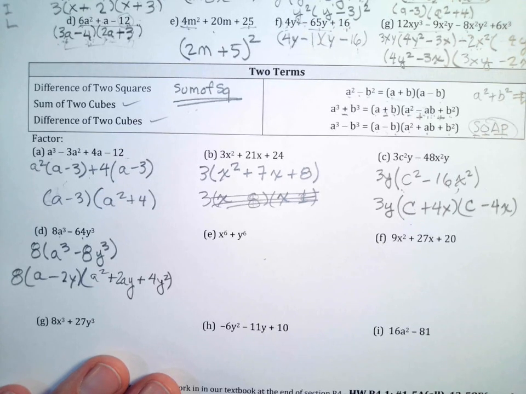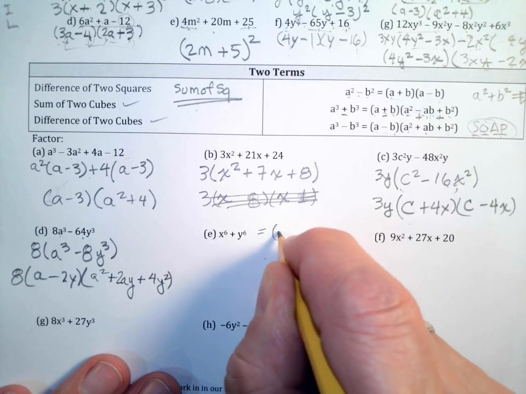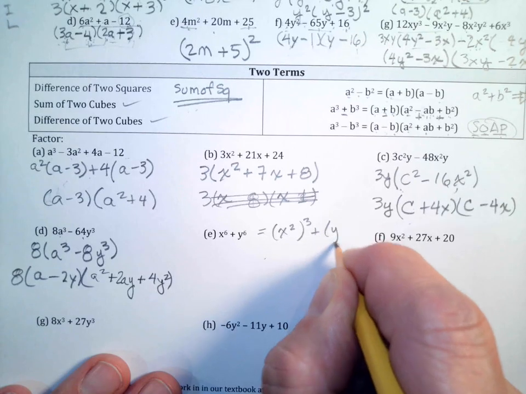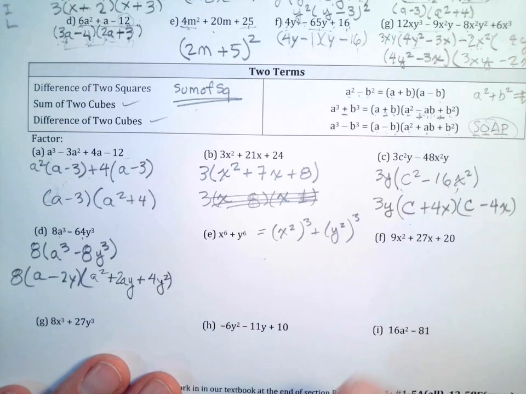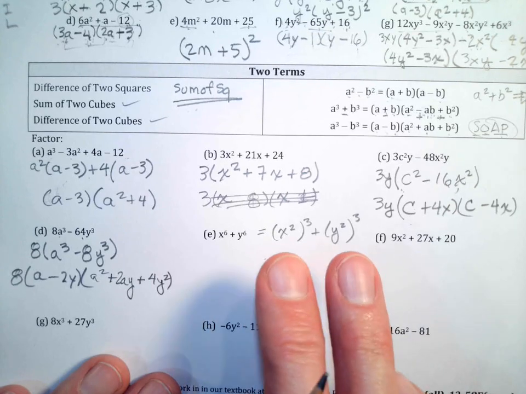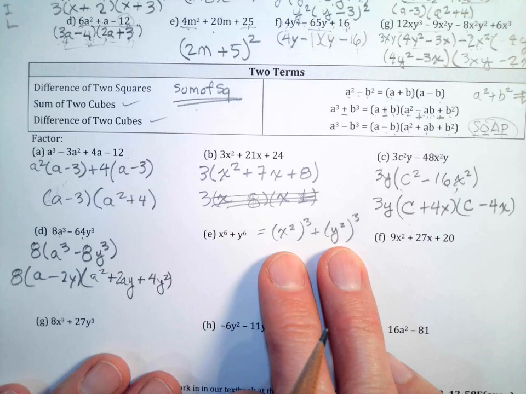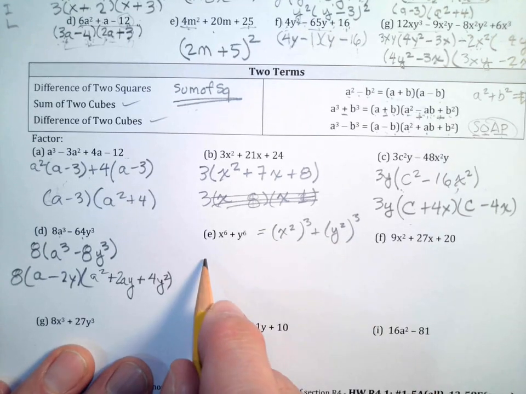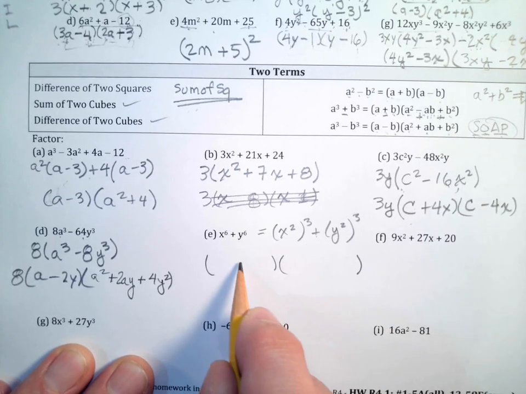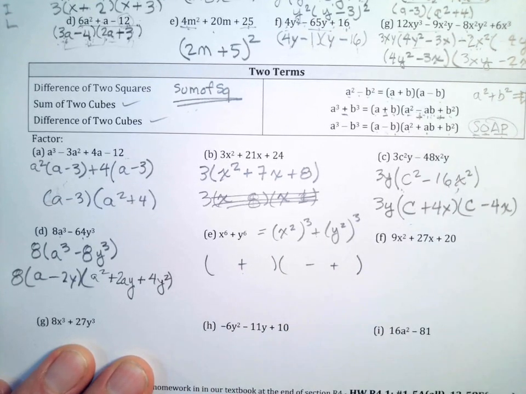This one's a little bit trickier. I'm going to think of this as x squared cubed plus y squared cubed. Now I have a sum of two cubes. It's just that the things that I'm cubing are themselves squares, but it still works the same way. So I'm going to have a binomial and a trinomial. It's plus, so it's the same, opposite, always positive.